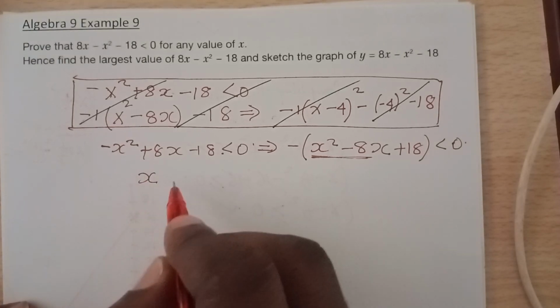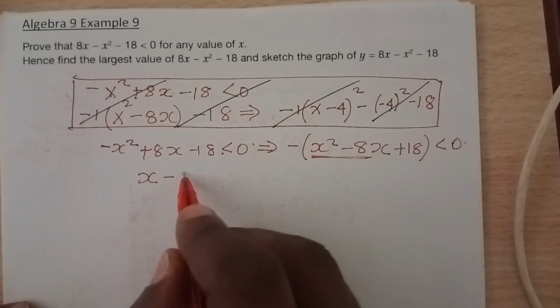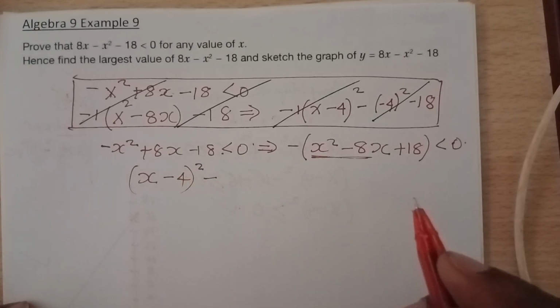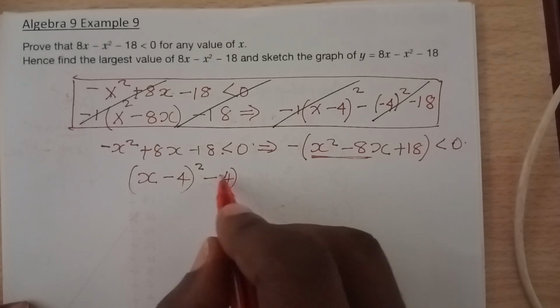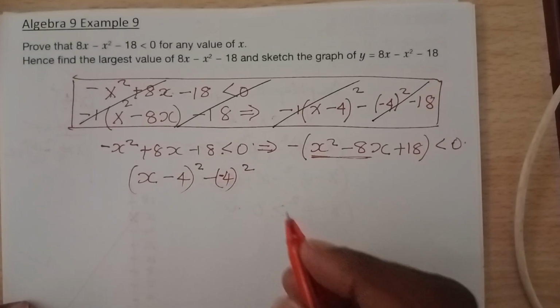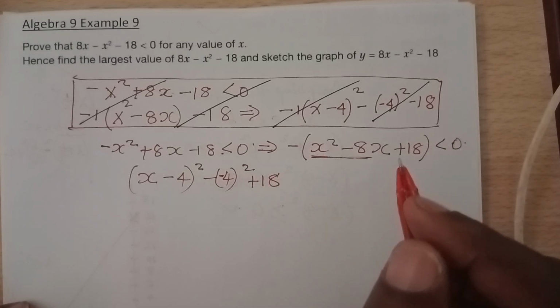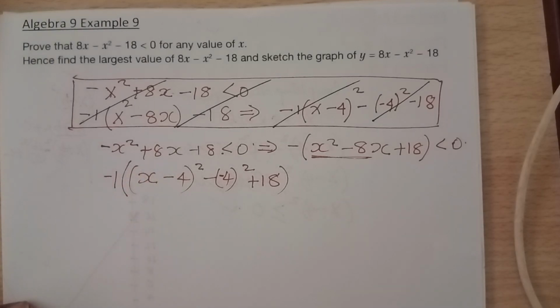We have x minus, our b is minus 8 divided by 2, which is minus 4, squared, minus 4 squared, of course, plus 18. And everything here is again multiplied by negative 1.